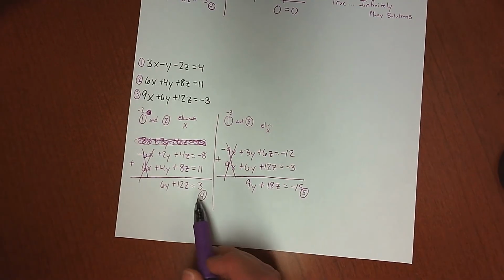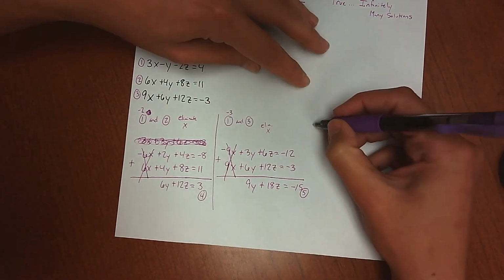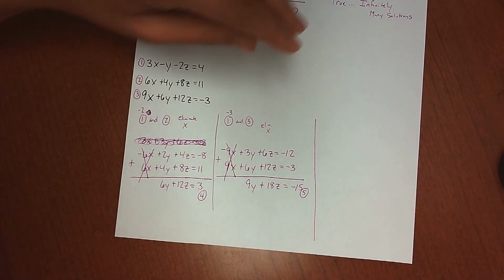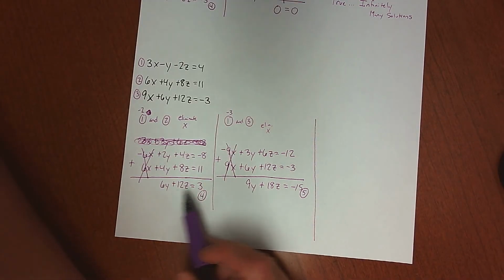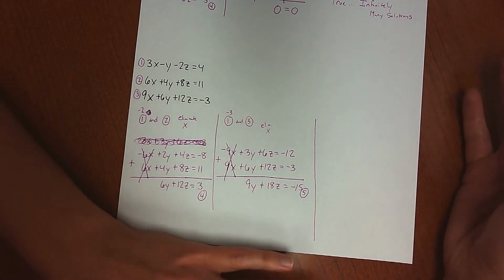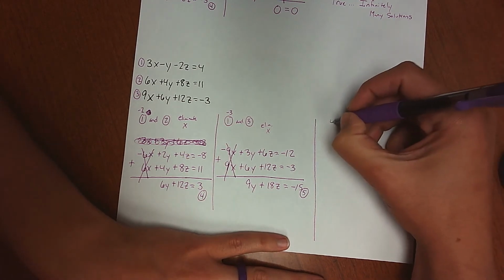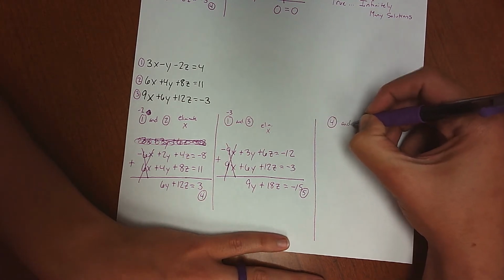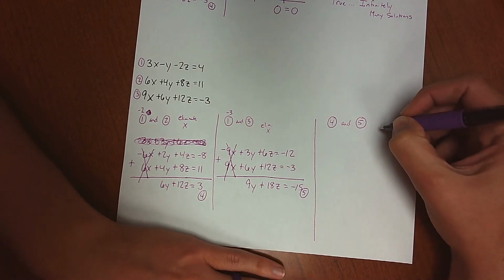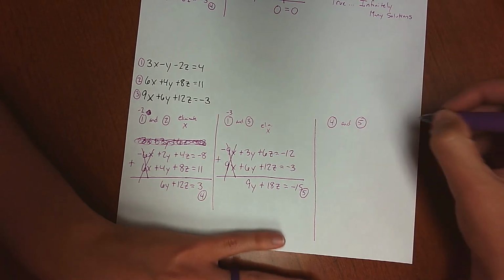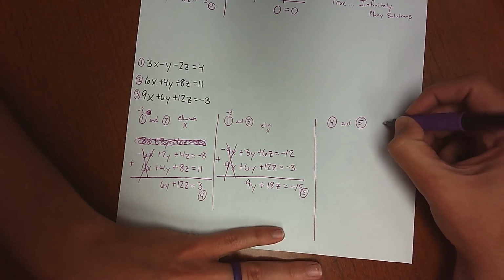Alright, so now I want to use equation 4 and equation 5. They are two equations and they both just have y and z, so two variables, so I have enough to solve. So I'm using equation 4 and equation 5, and what looks to be the easiest? I think I'm going to eliminate y.